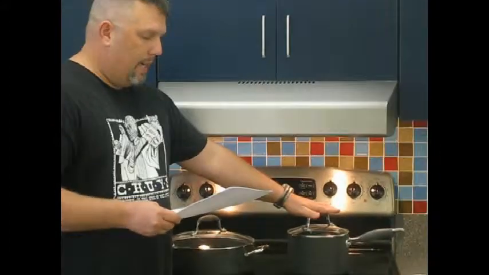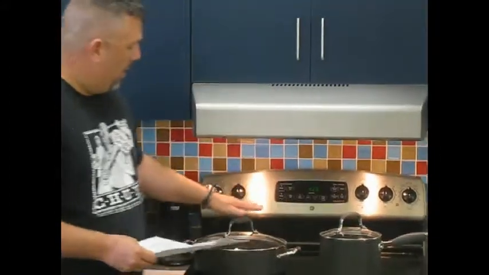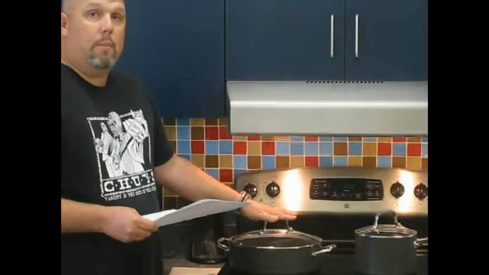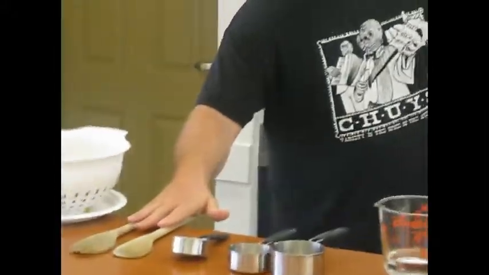Now for utensils, we're going to need one pot, and that's for boiling the noodles. We're going to need a saucepan, which is going to help melt the cheese. Also, we're going to need one strainer and 2 wooden spoons for stirring. Now let's see what we're going to do from here.